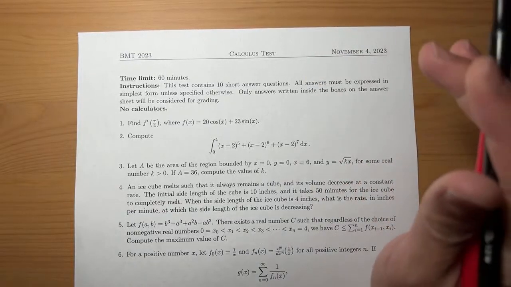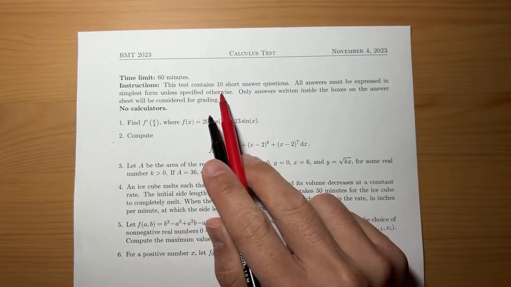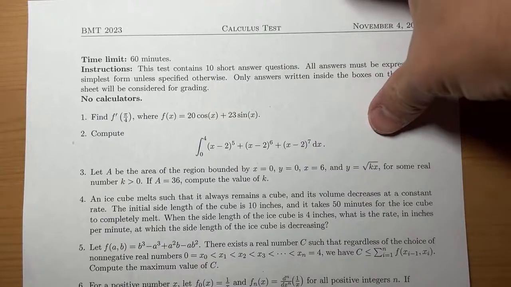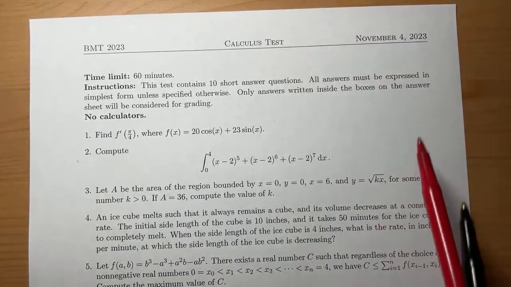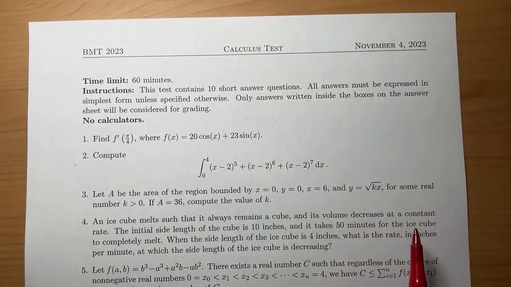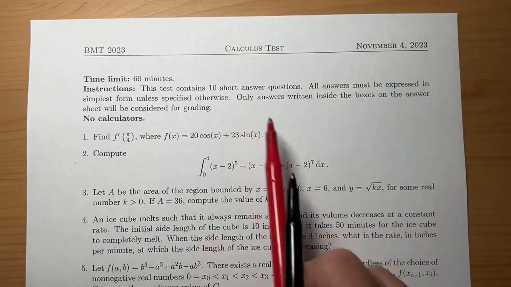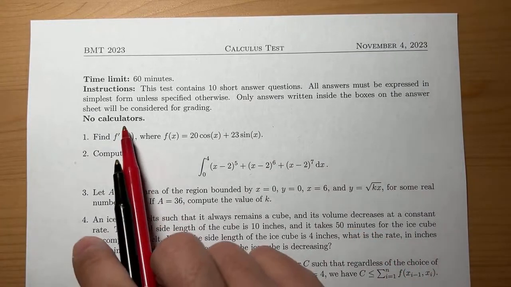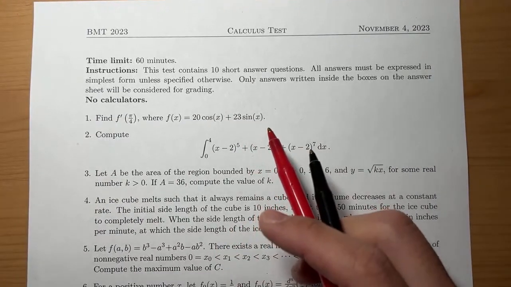For this test, we have a total of 60 minutes and 10 questions. Perhaps I'll zoom in a little bit more like this. Mostly it will be just computation, so the answers are just going to be numbers. It's going to get harder, of course, and no calculators, of course. Let's take a look at the first one.